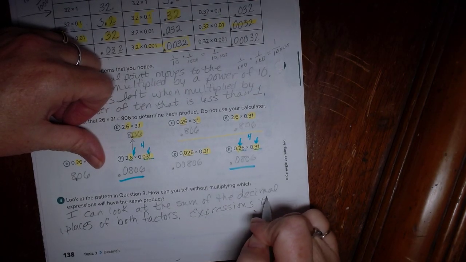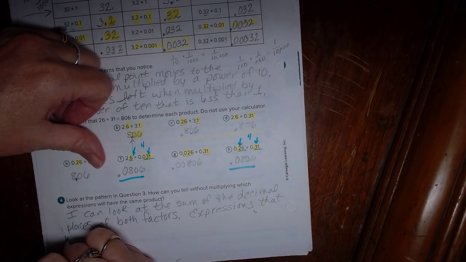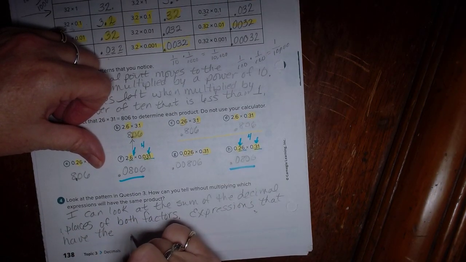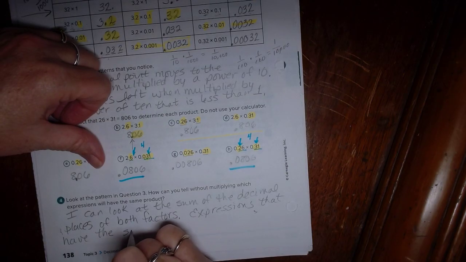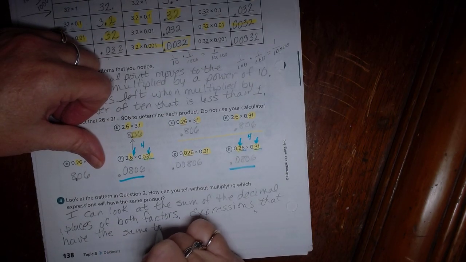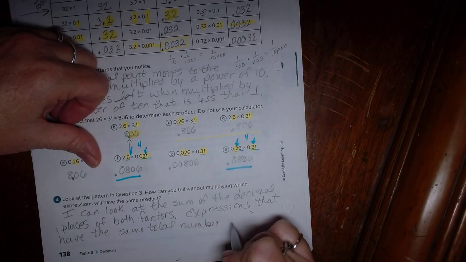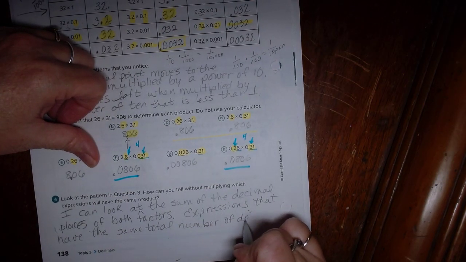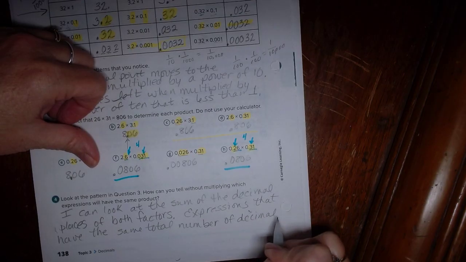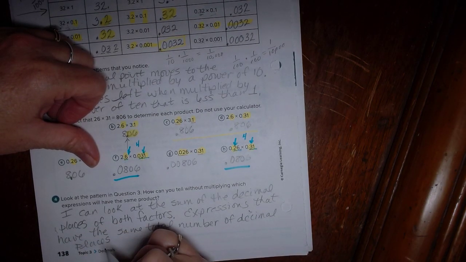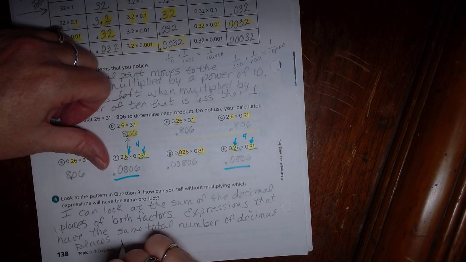Expressions that have the same total number of decimal places will have the same product.